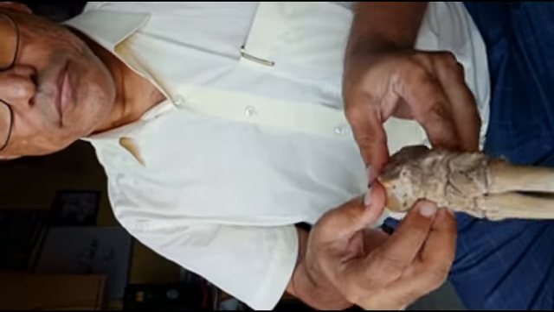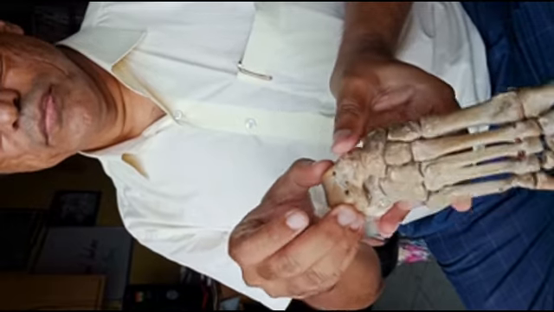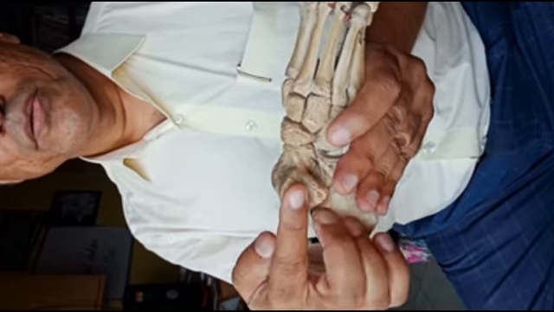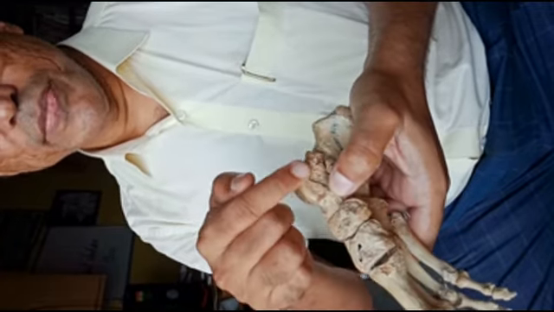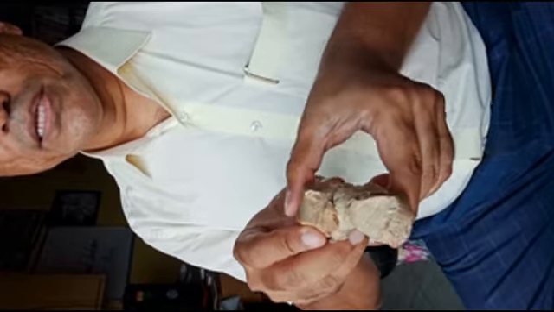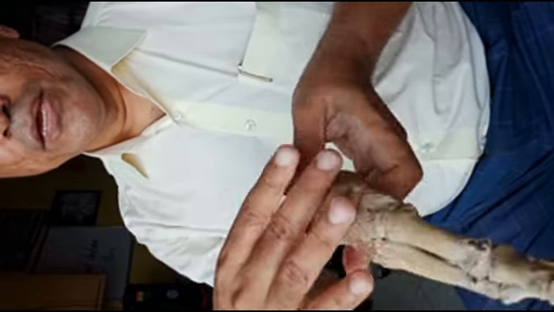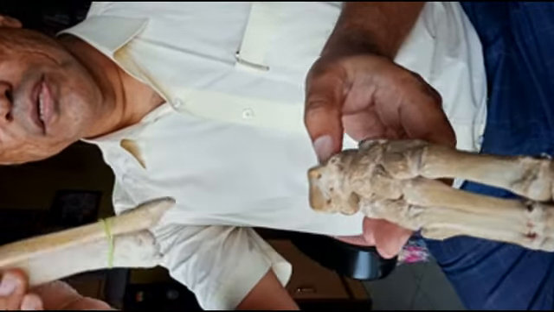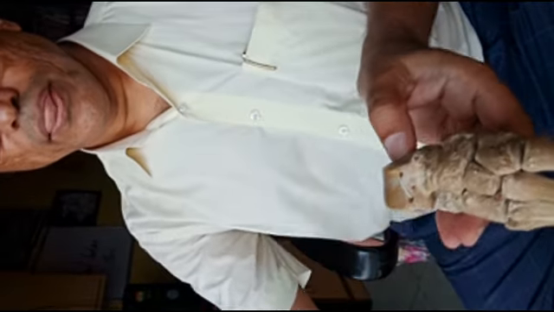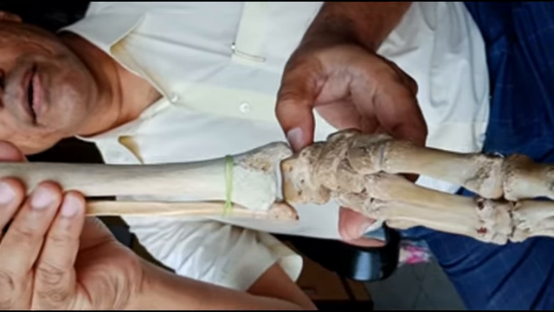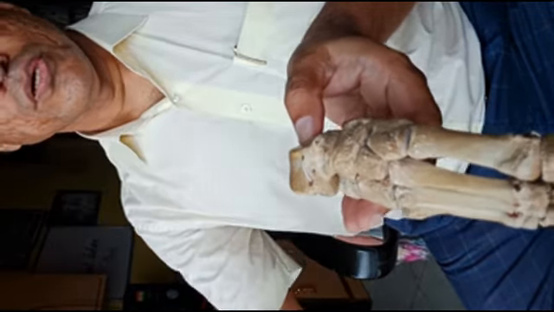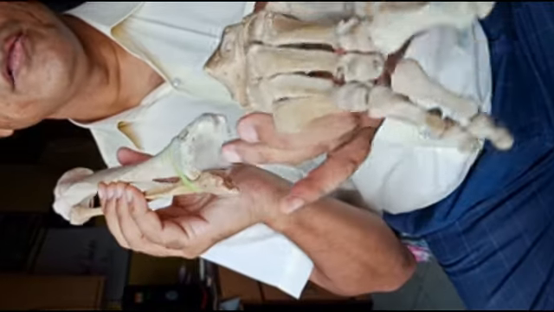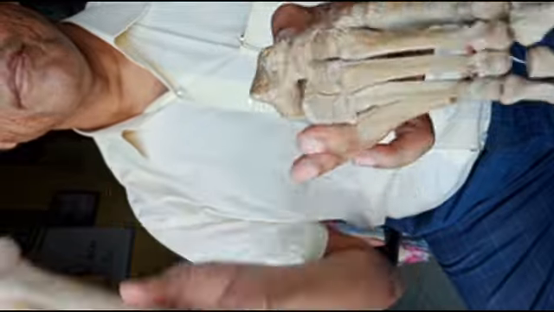Now coming to the body. If you see the body, this part is the body. The body is having a superior surface, this is the lateral surface, this is the medial surface, and one is the posterior surface. Okay, so the superior surface is articulating with the tibiofibular mortise, where the superior surface is articulating with the inferior surface of this tibia.